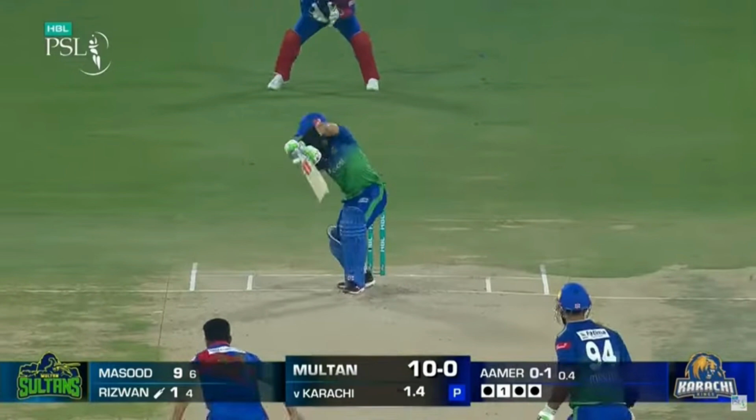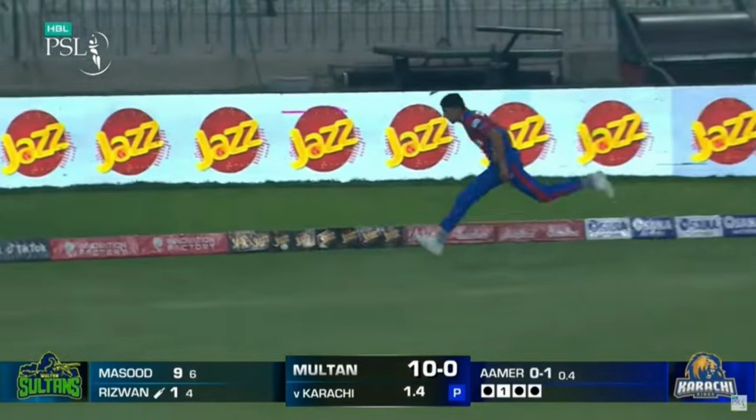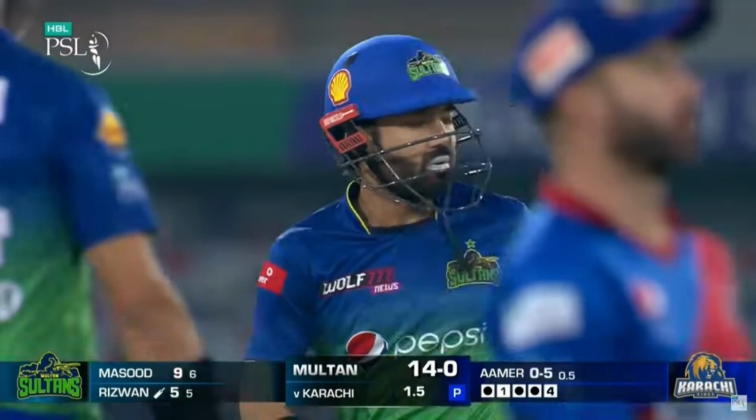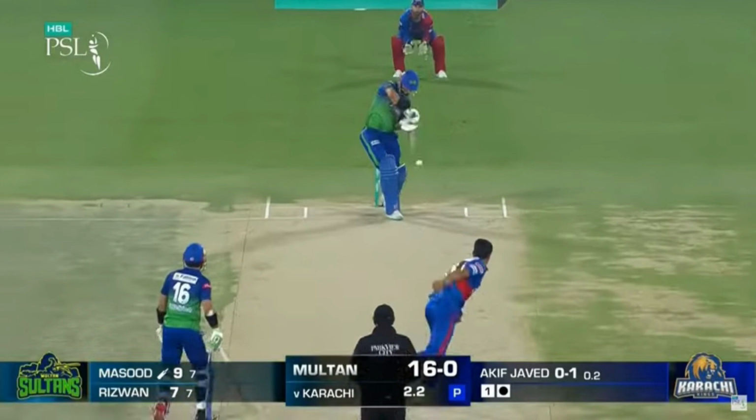3.1. Amr Yaman to Masood, 4, shot. Masood walks down the wicket, converts it into a full-length delivery and drills it straight past Rizwan. 3.2. Amr Yaman to Masood, 4, back-to-back boundaries. 3.3. Amr Yaman to Masood, 4, hat-trick of boundaries.